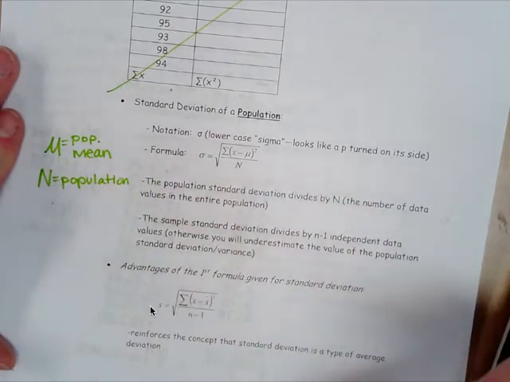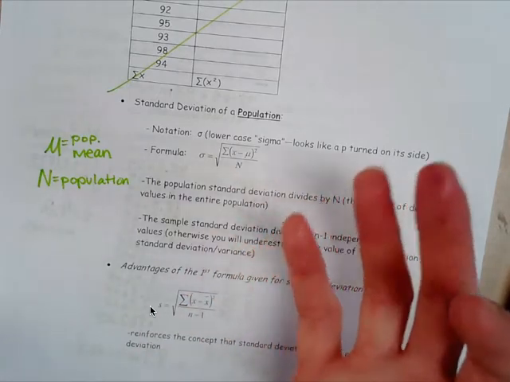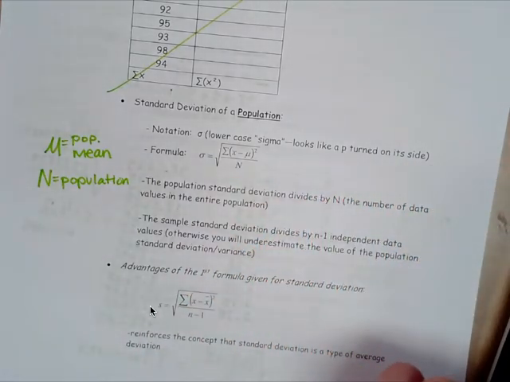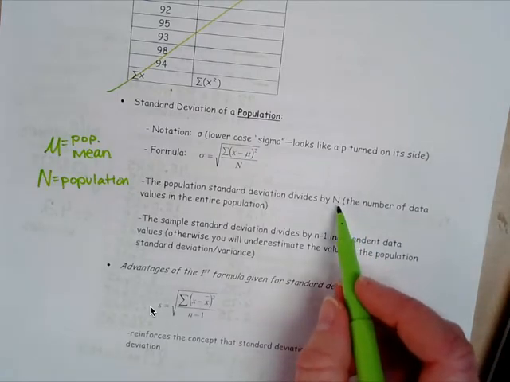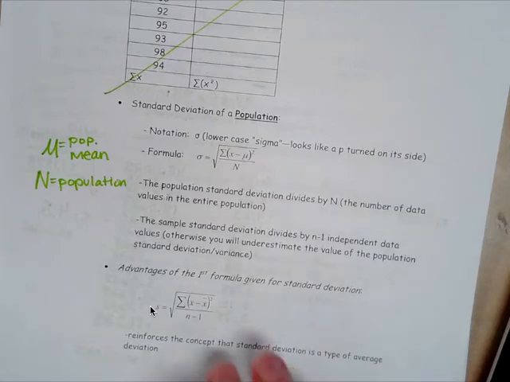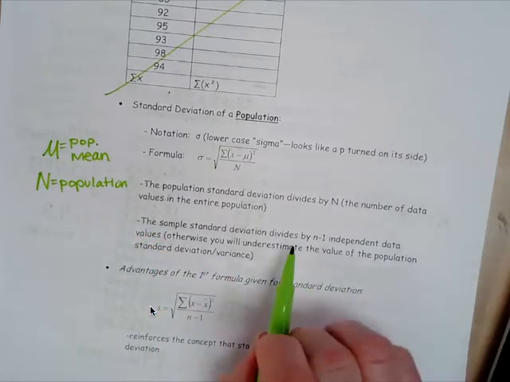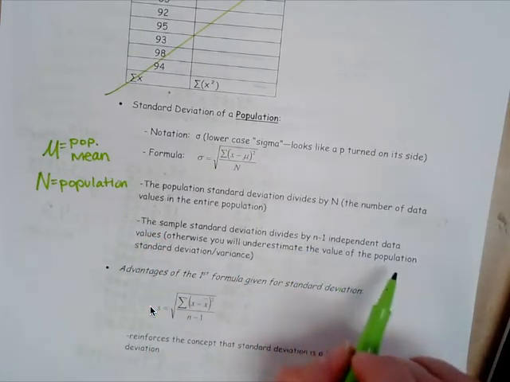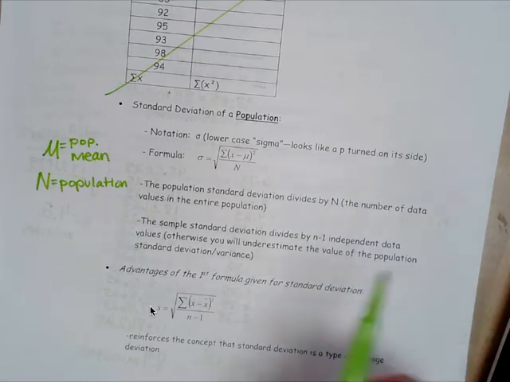Lowercase n was your sample size. Uppercase is your population size. The population standard deviation divides by uppercase N, the number of data values in the entire population. The sample standard deviation divides by n minus 1 independent data values. Otherwise, you will underestimate the value of the population standard deviation and variance.